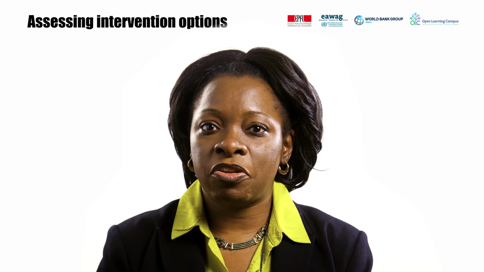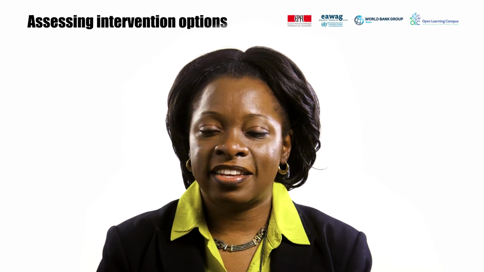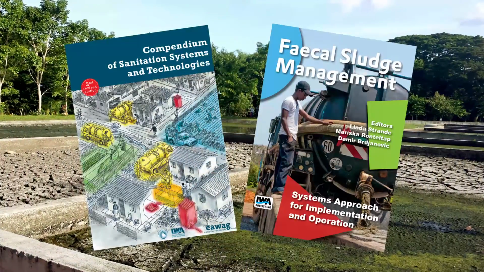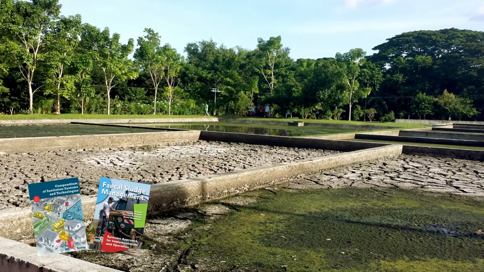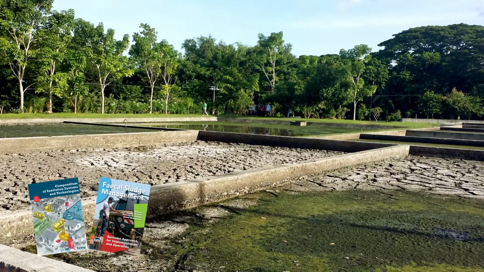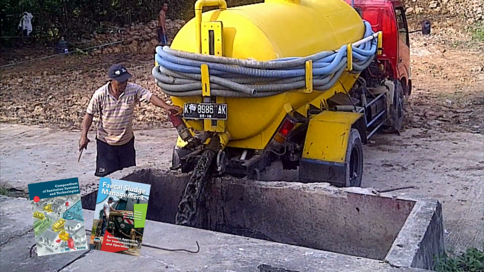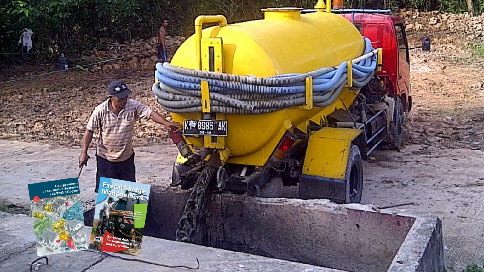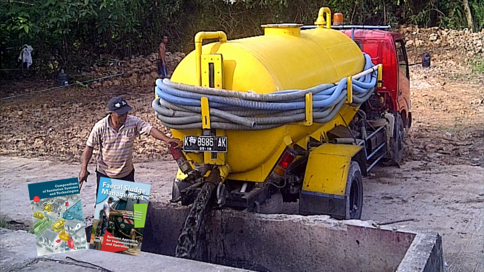A key external resource for this design stage is the material produced by Eawag-Sandec, which clearly lays out in one place much of the technical knowledge around sanitation and fecal sludge management technologies.